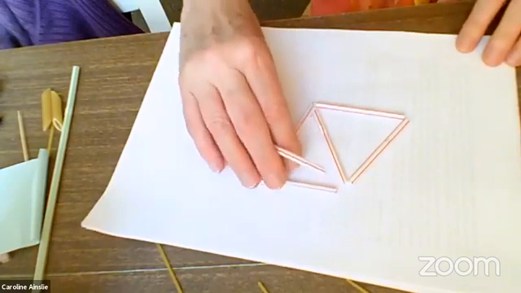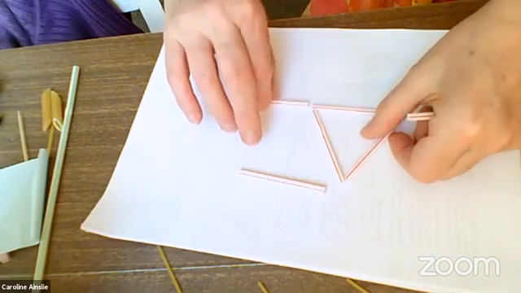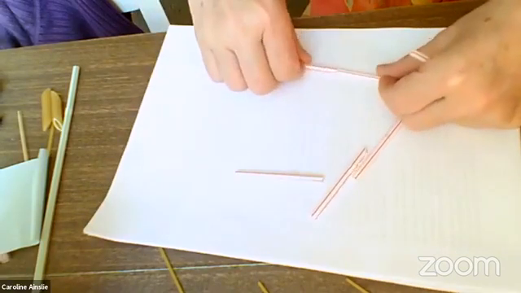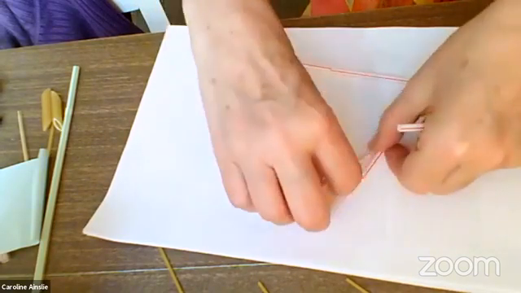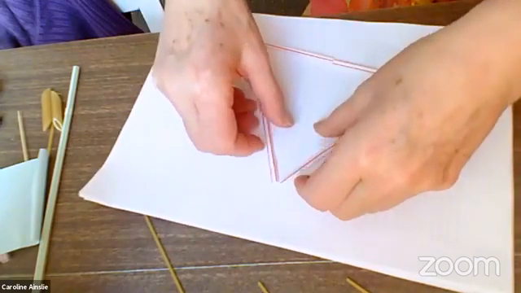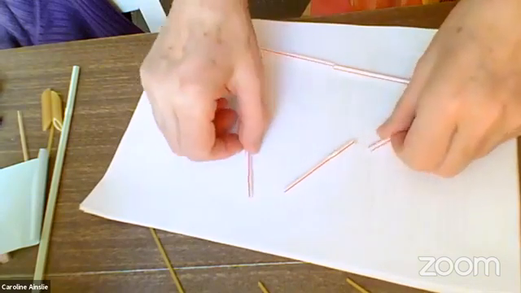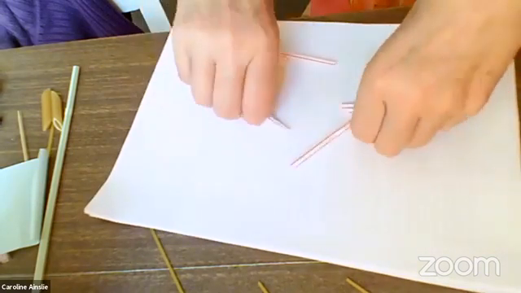Could we make a bigger triangle? How could we make a bigger triangle, for example? Maybe we could have 1, 2 straws, whoopsie, 1, 2 straws there, 2 there, and 2 there. And then we'd make a bigger triangle. There's lots and lots and lots of ways of making a triangle.